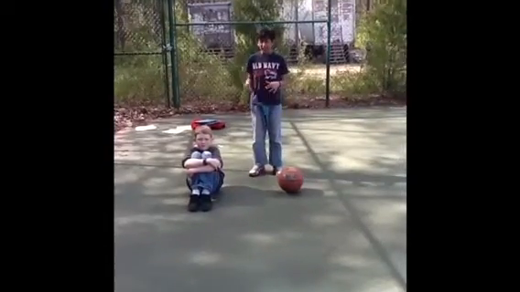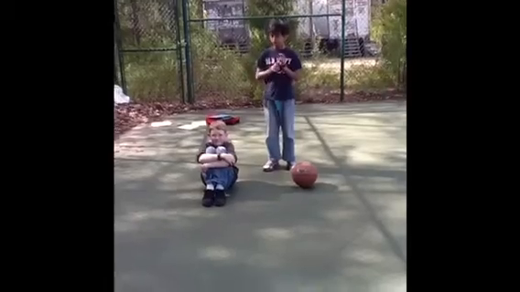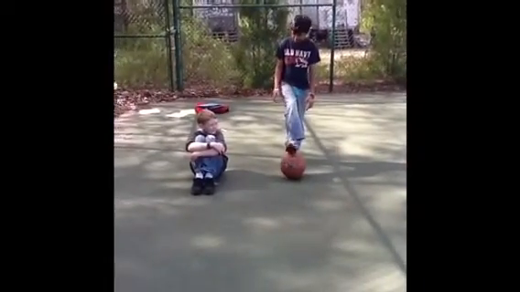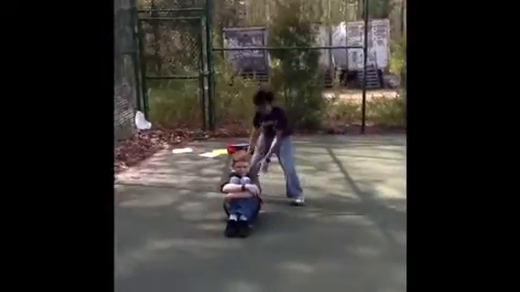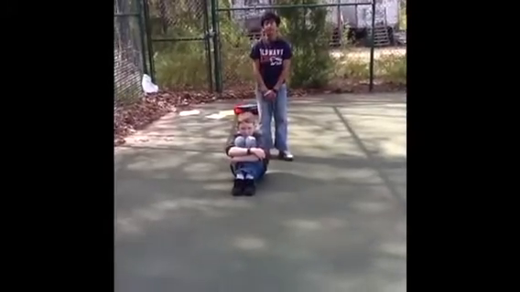Okay, now I'm going to explain what inertia is. Inertia is an object's resistance against motion. For instance, if I push this basketball, it's easier to push than Clayton. Clayton has more inertia than the basketball.